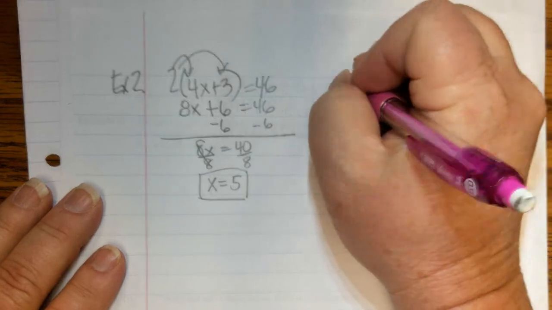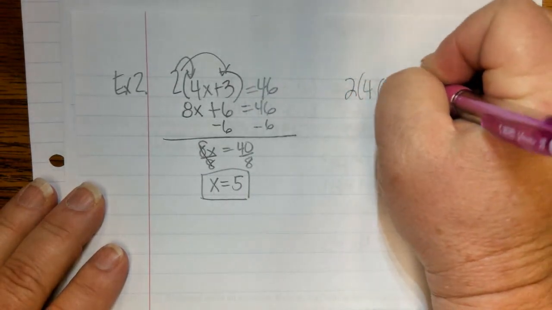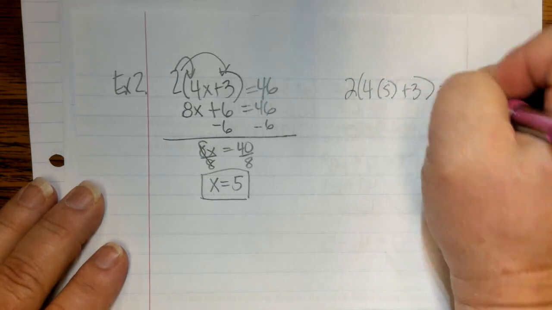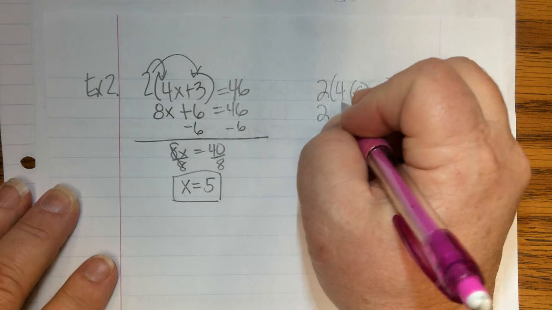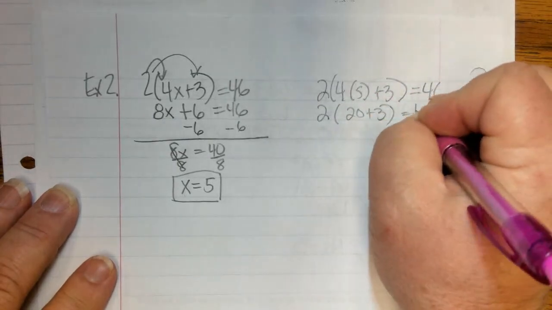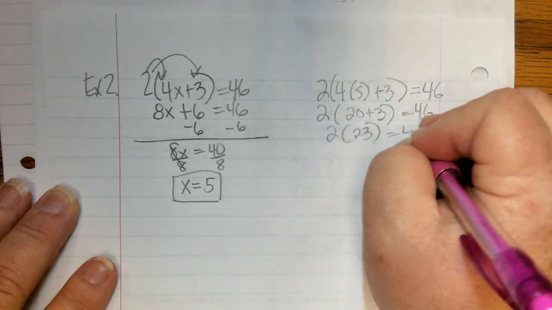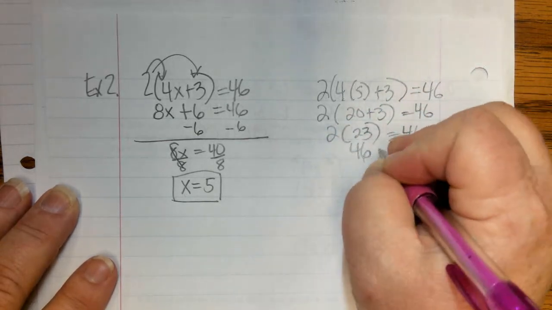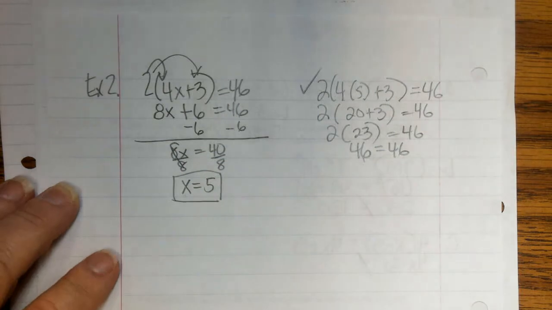So if I was to check this, 2 times 4 times 5 plus 3 is equal to 46. Got to do what's inside the parentheses first. 2 times, that's 20 plus 3 is equal to 46. 2 times 23 is equal to 46. 46 is equal to 46. All I'm doing is checking my answer, people.